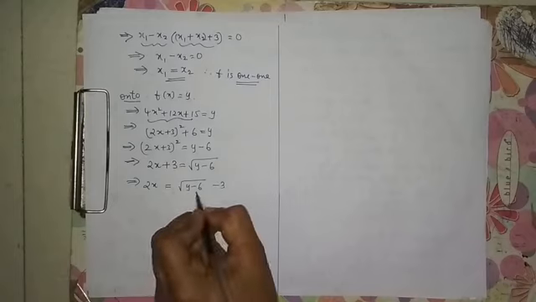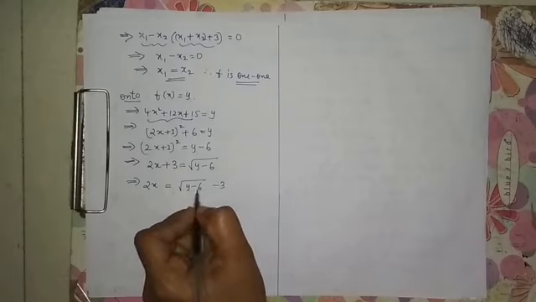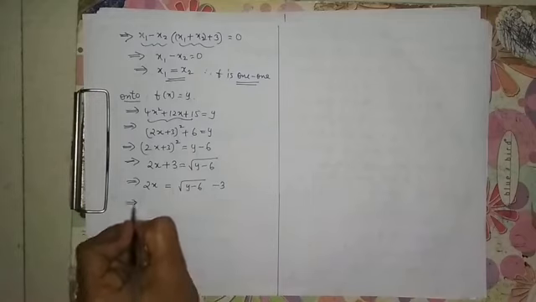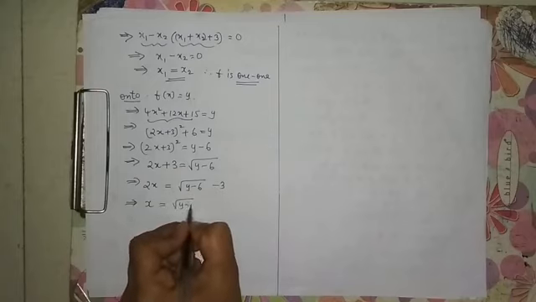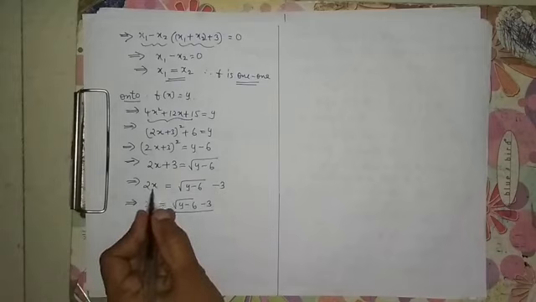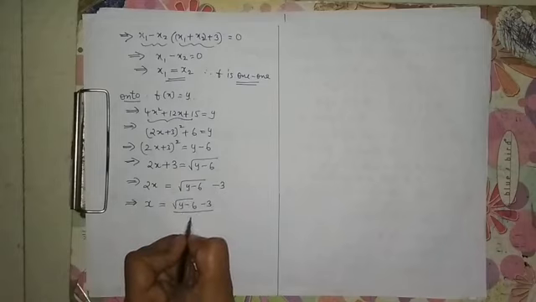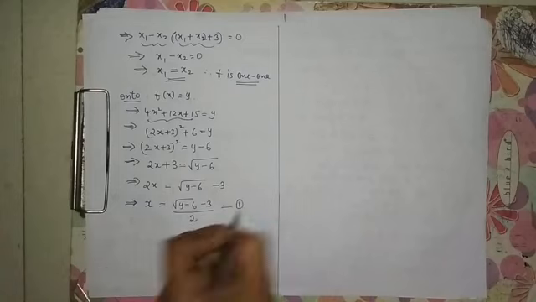This should be written outside the square root, not inside. If written inside, it will be wrong. So you have to write it outside this square root. So from this you can write easily x equal to (square root of y minus 6 minus 3) whole divided by 2. That will be divided by 2. This is your equation 1.